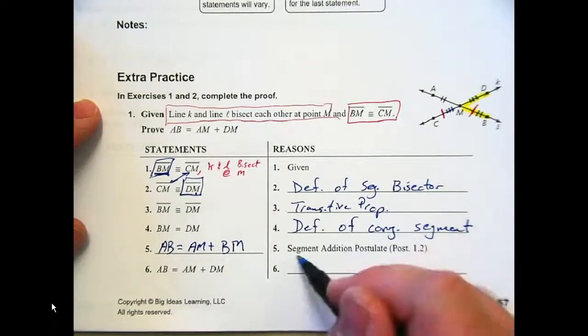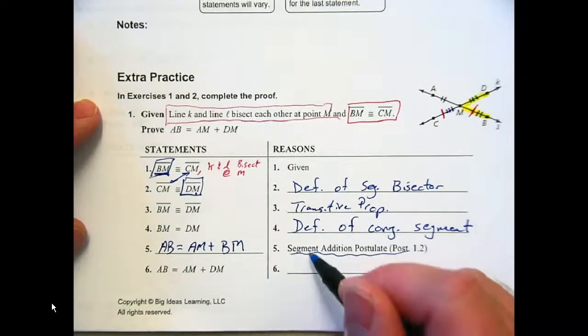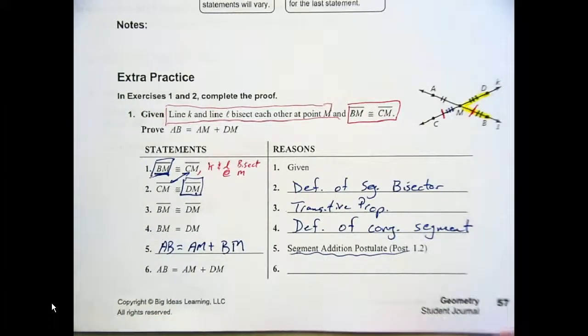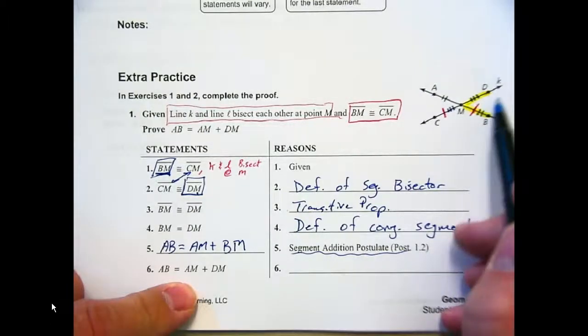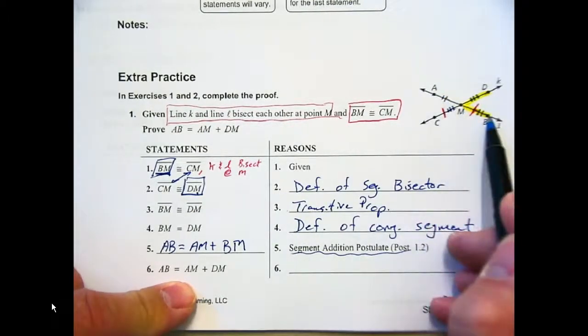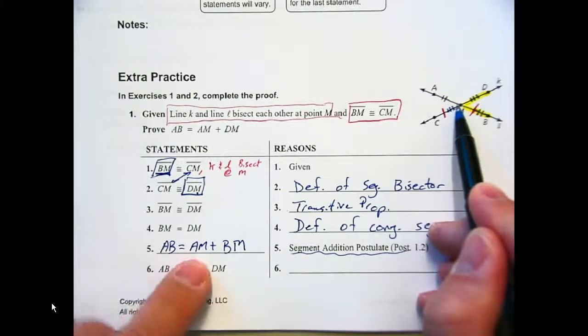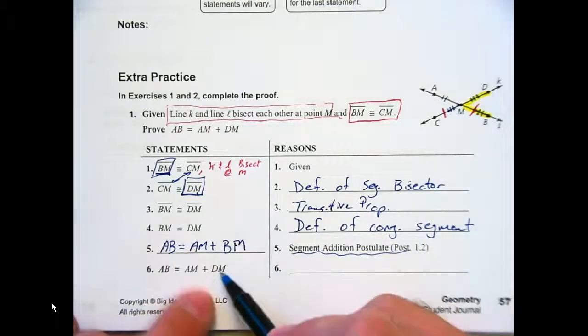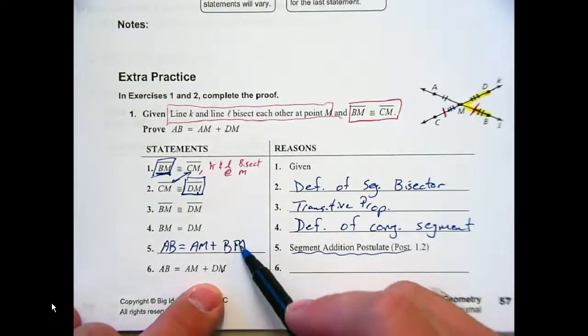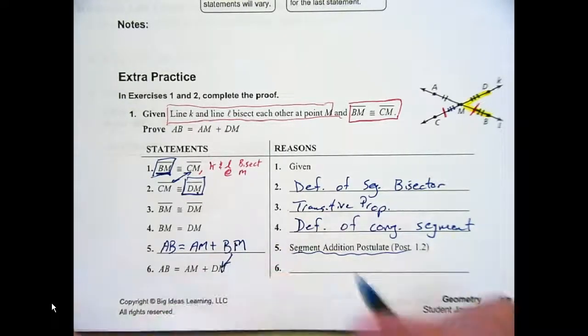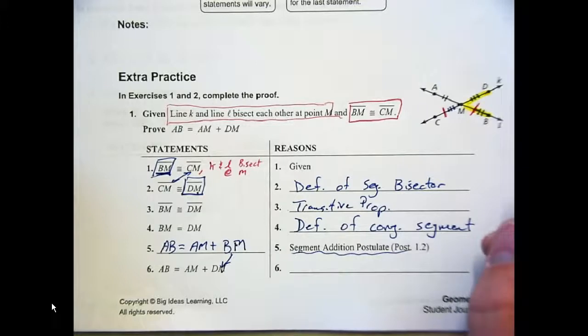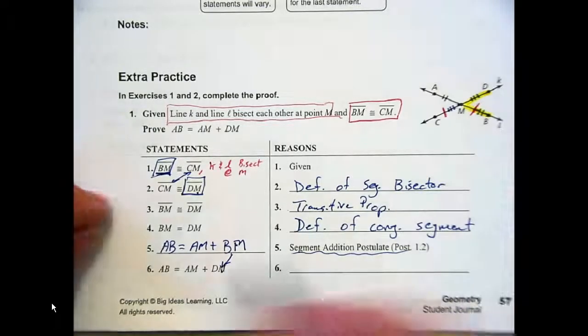All right? So look at your reasons and think about what the segment addition means. It means you're adding two things together. And now AB equals AM plus DM. So this length is equal to AM, which we just had up here. But now we don't have BM anymore, we have DM. How did they get BM to become DM? Yeah, they're equal.